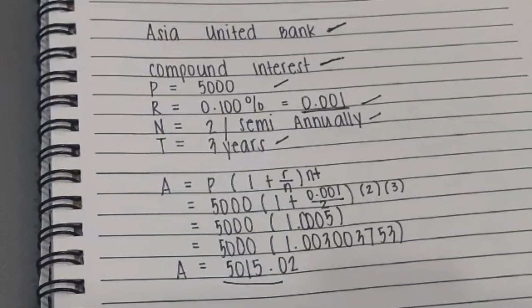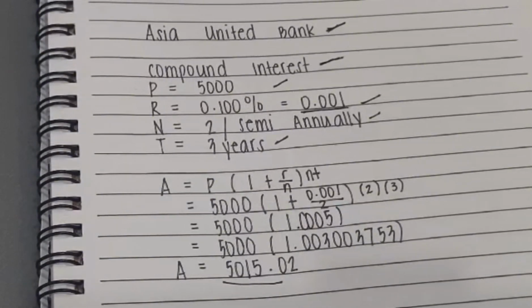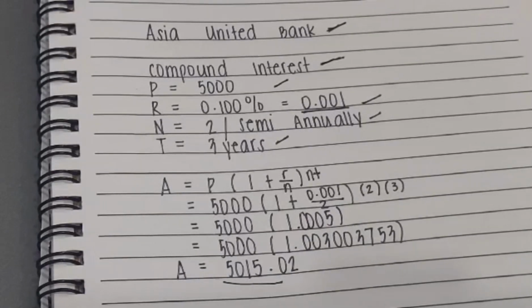The next thing that we do is we need to distribute it in our formula. 5,000 multiplied by 1 plus 0.001 over 2 raised to the power of 2 times 3. We need to compute inside the parentheses and exponent: 5,000 multiplied by 1.005 raised to the power of 6. We need to compute the parentheses and exponent: 5,000 multiplied by 1.003003753. So the total amount that we compute is equal to 5,015.02.